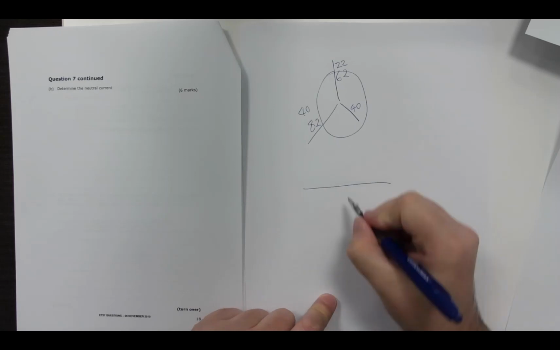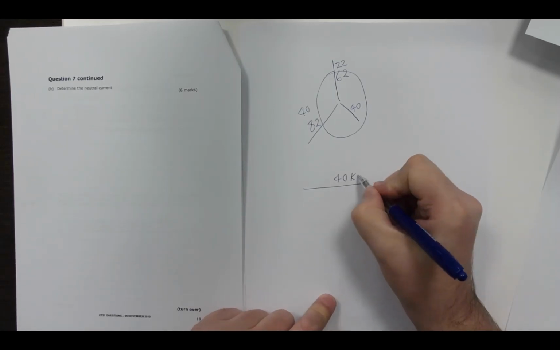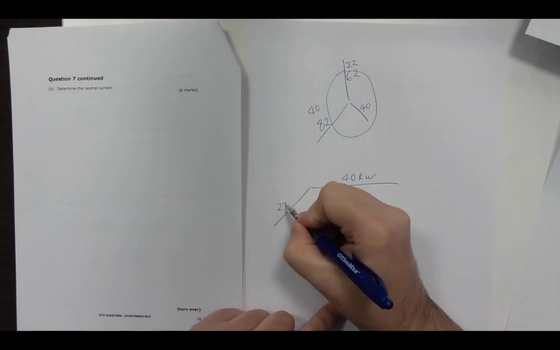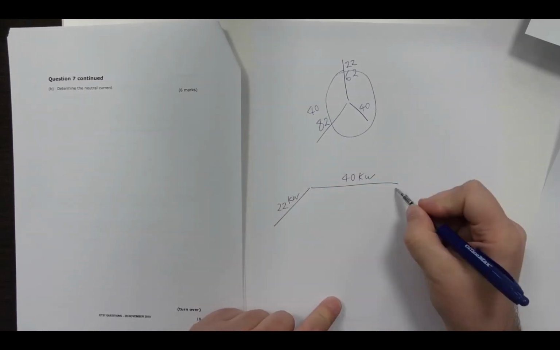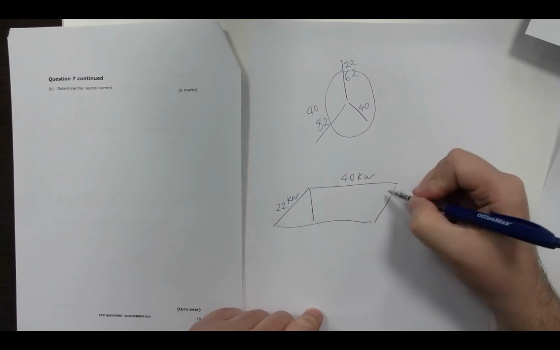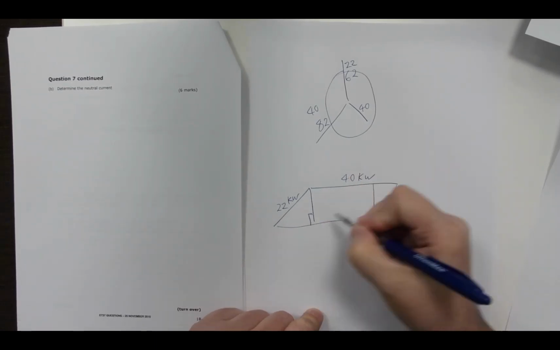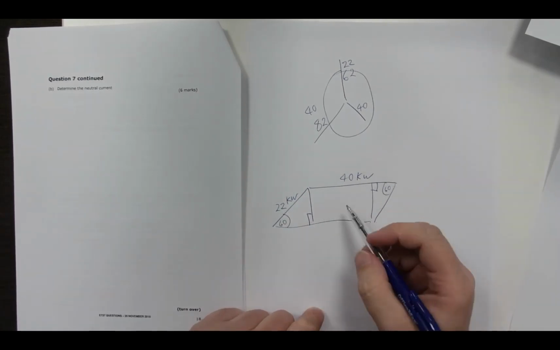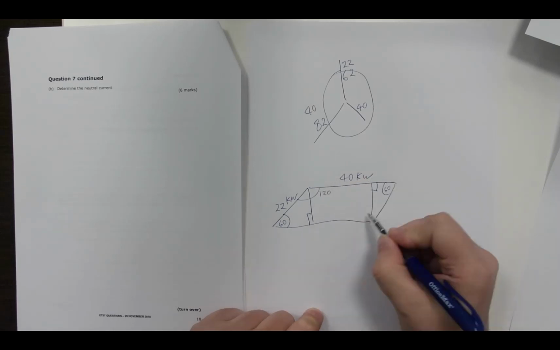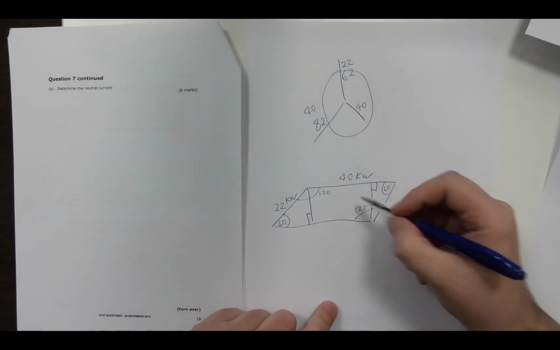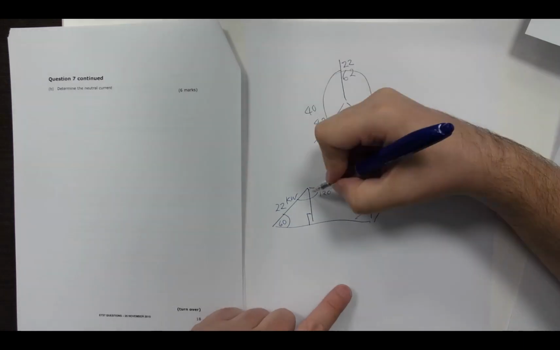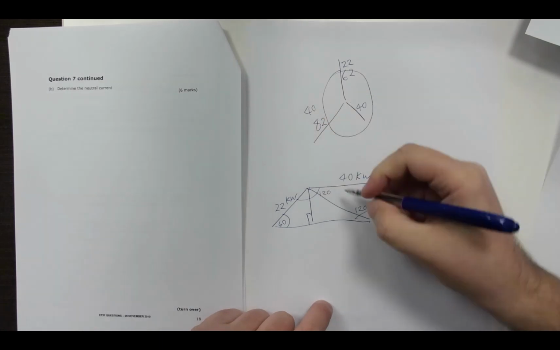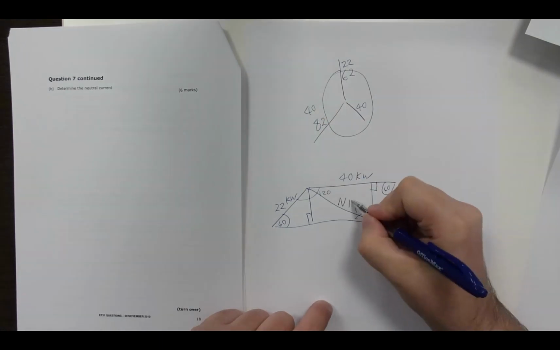Next, we go long side, 40 kilowatts. That angle there, we're going to do at 22 kilowatts. And then we're drawing a rhombus. It's essentially 90 degrees there, 90 degrees there, that's 60 degrees. And that one there will be our one. The neat thing about this picture is you can draw this with a protractor or a ruler and measure it off, and that will generally be accurate enough. That is our neutral kilowatt value.